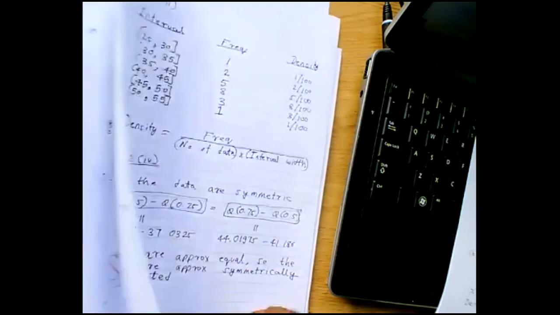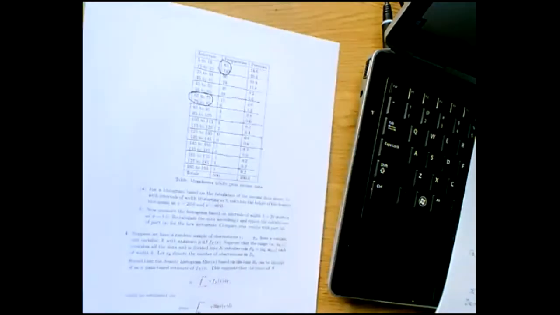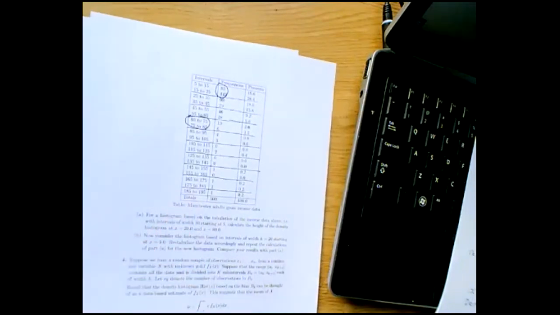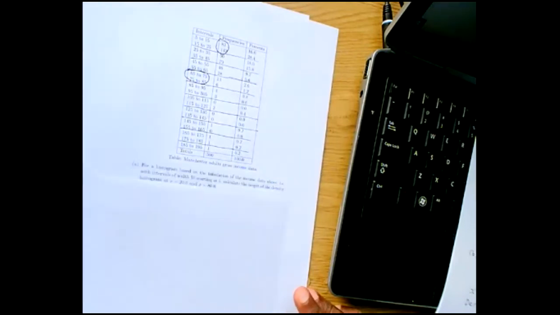Okay, the next question on the sheet is question 3. This question 3 relates to this table here. There are 2 parts to this question.